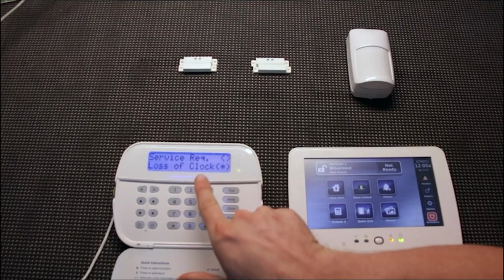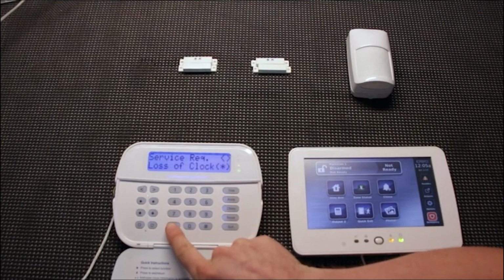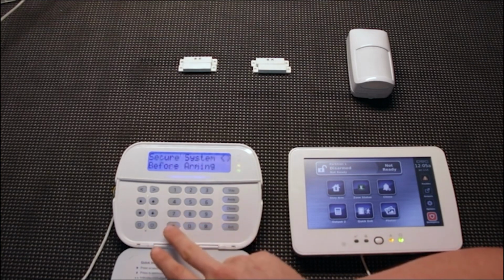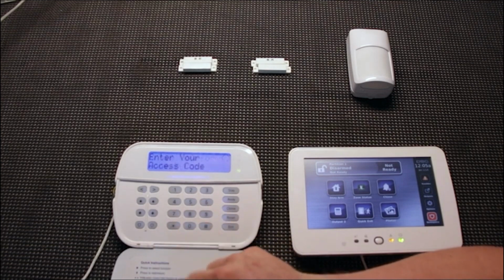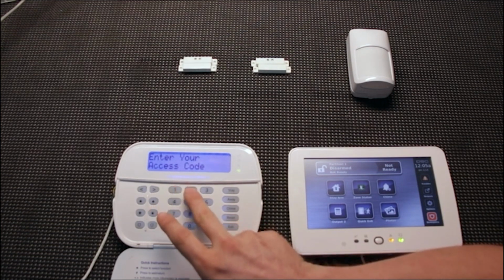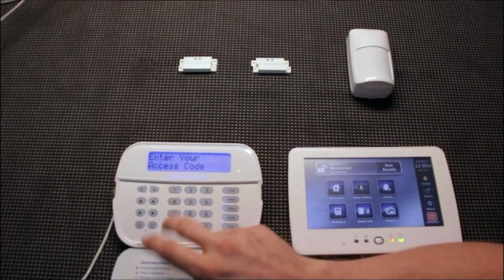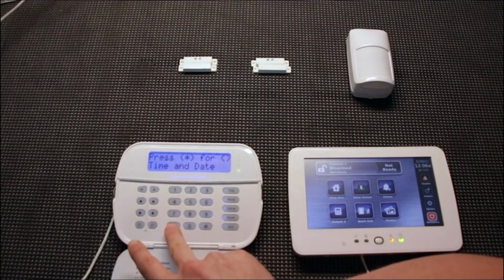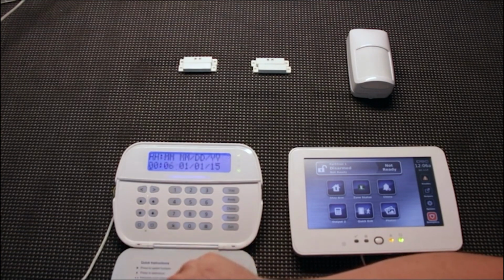And I'm going to show you on both keypads so that you know how to do it. So you can either do it from this menu, just hit star, enter your access code, or what you can do is hit *6 and then your access code or your master code. The default is 1234. And then in the *6 menu, we're going to scroll over one time to the right and go to date and time.